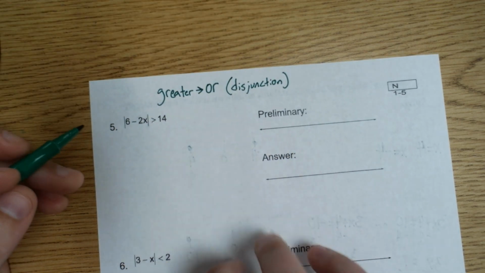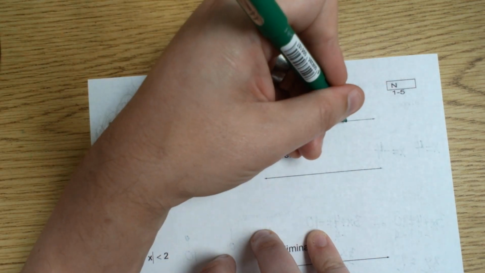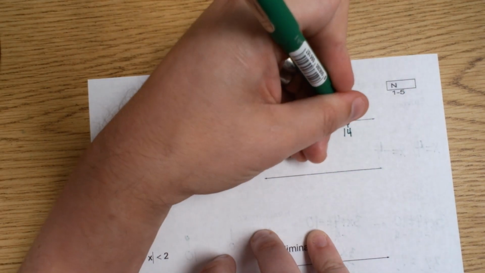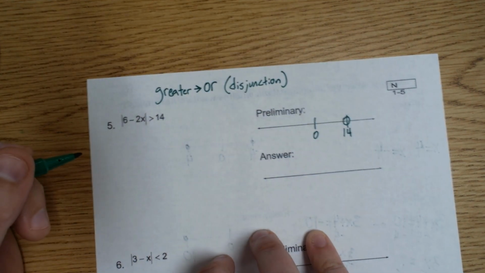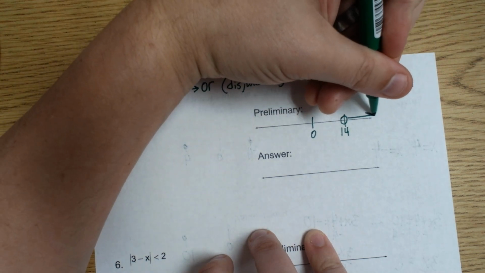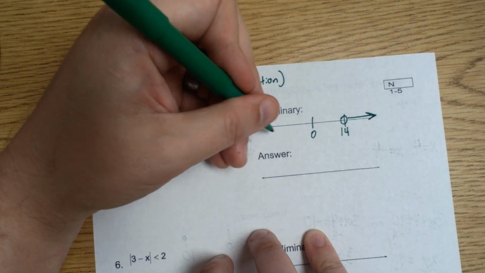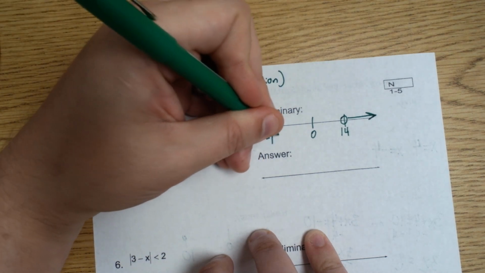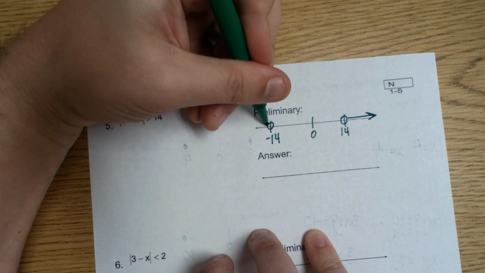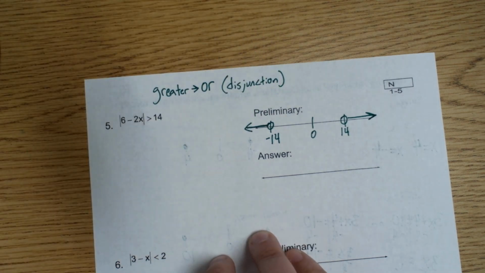Okay, because on my preliminary, let's put a 0 there. I know that if I put 14 there, I need anything that's greater than 14. Remember, I've got my open dot. So bigger than 14 is going that way. But I also need down here a negative 14. So to be farther away from the 0, also going to go that way.